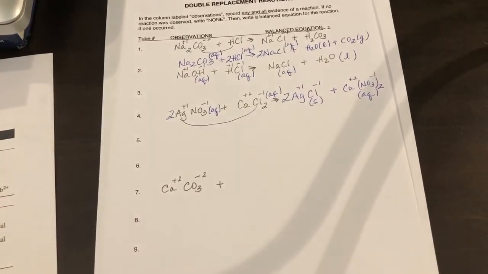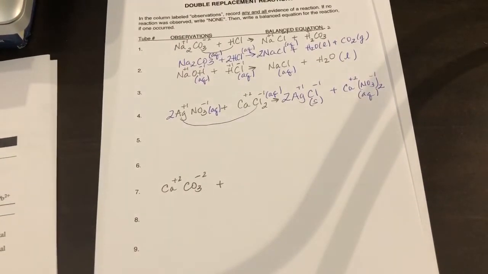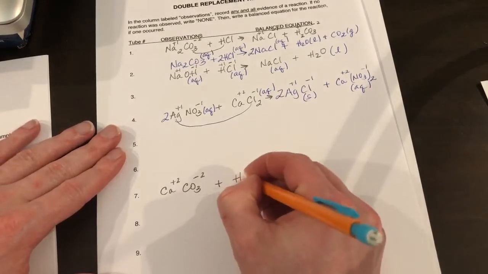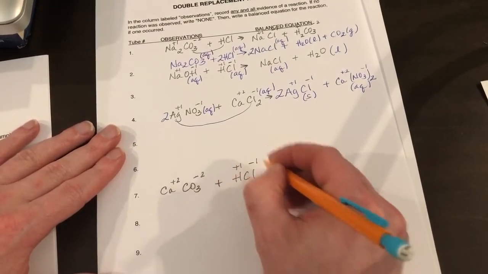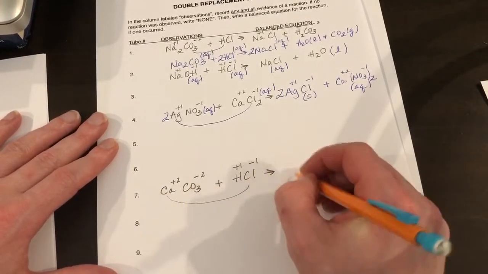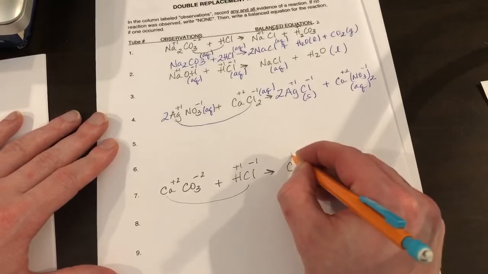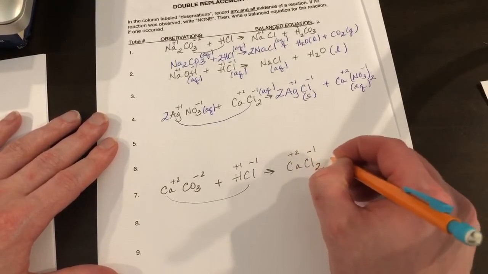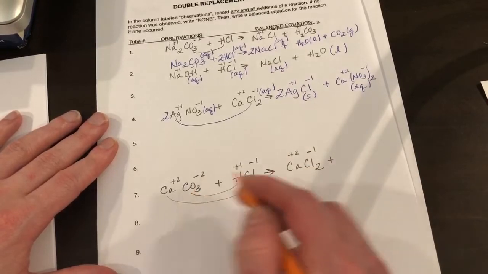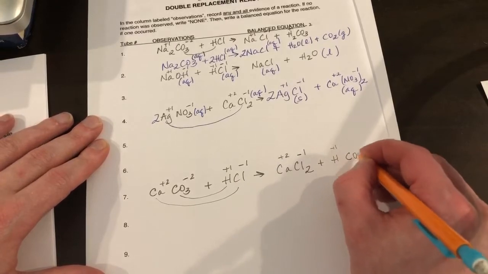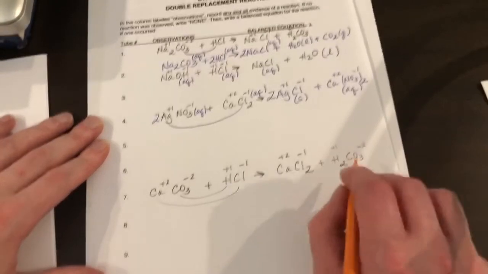Okay, number 7. We're going to take calcium carbonate, and we're reacting it with hydrochloric acid. So hydrochloric acid is HCl. Okay, we're going to do our double replacement reaction. We're going to put the outer 2 ions together, Ca, Cl. Calcium has a +2 charge, chlorine has a -1 charge, and we crisscross. And we're going to take this and put it together with this. Hydrogen has a +1 charge, carbonate has a -2 charge. So it looks like that.